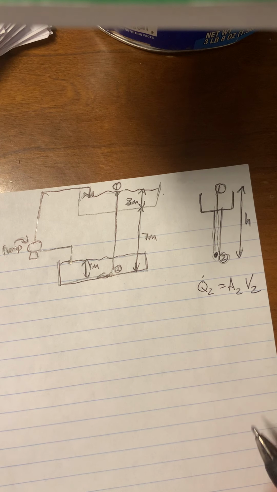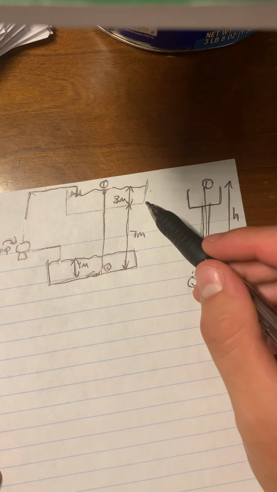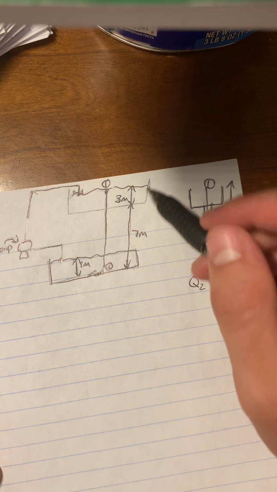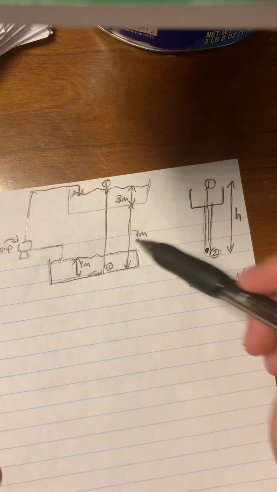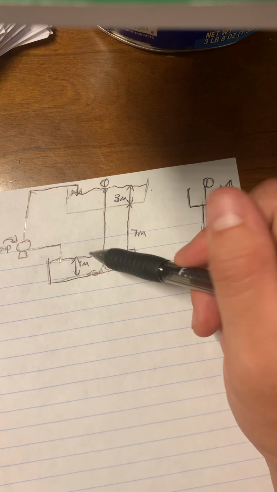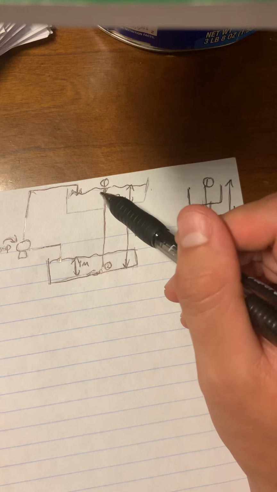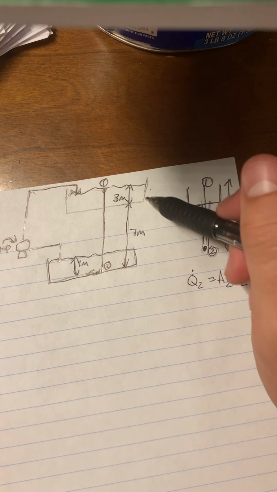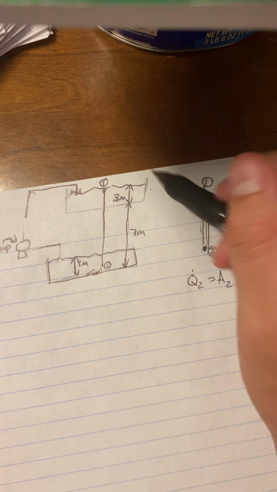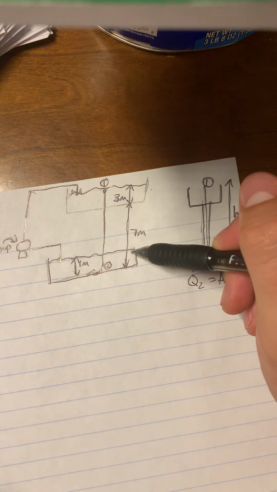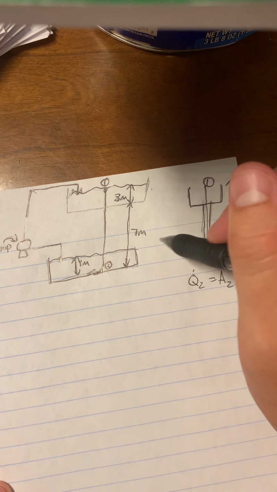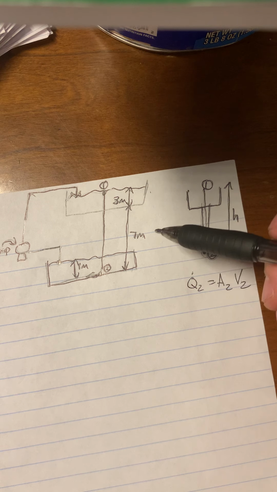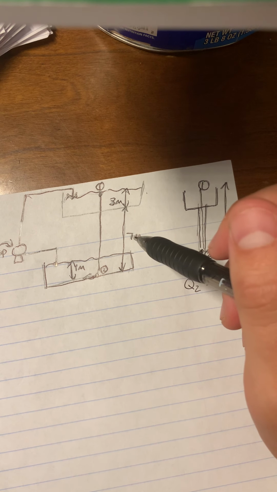Okay, so for this problem, we are given a tank and a jacuzzi. Water is going to be flowing into the jacuzzi from the tank, and the jacuzzi is going to be pumping the water back into the tank in a cycle. We know that the tank water height is 3 meters high, and the distance from the tank to the jacuzzi is 7 meters to the bottom. We also know that the jacuzzi is held at a 1 meter height consistently.